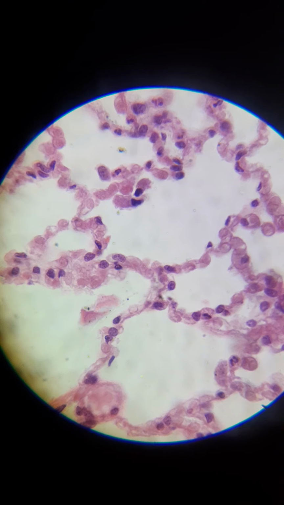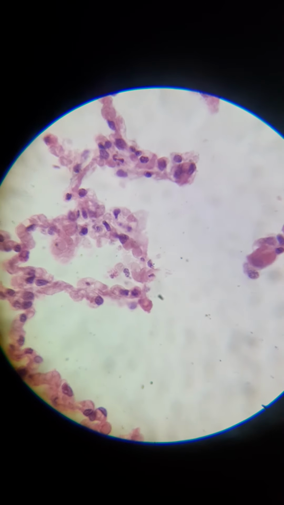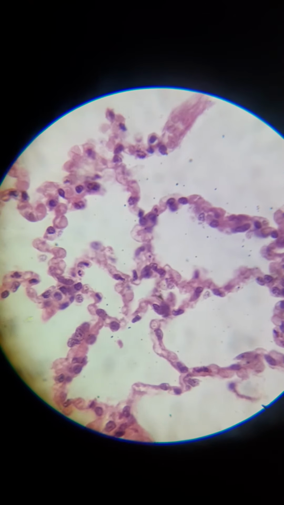Anyways, the surfactant that's secreted by the type 2 alveolar cells decreases surface tension just to help prevent that from happening. It's actually why infants that are born premature need to be on a ventilator. They don't have surfactant produced yet if they're born too early. And so they're put on a ventilator to help breathe, and they're given a synthetic form of surfactant to decrease that surface tension.